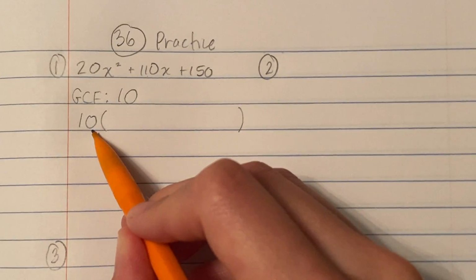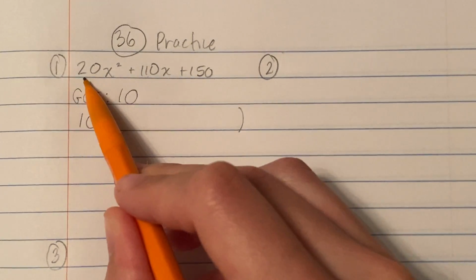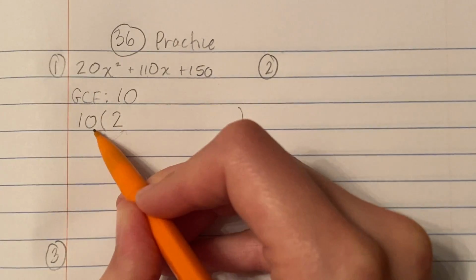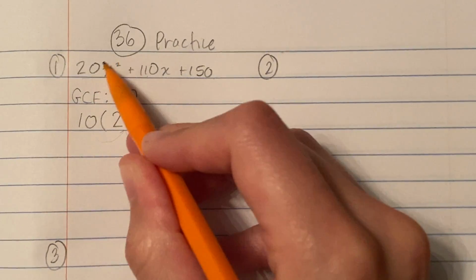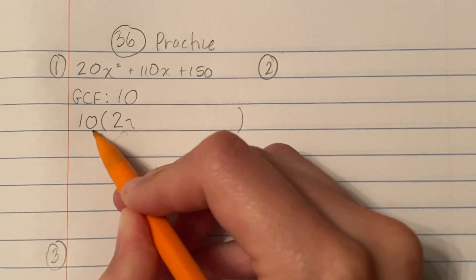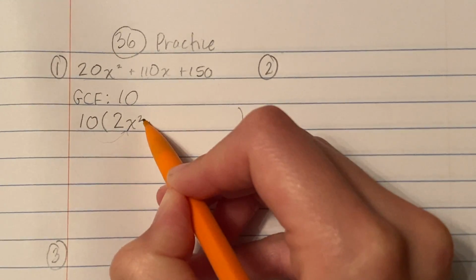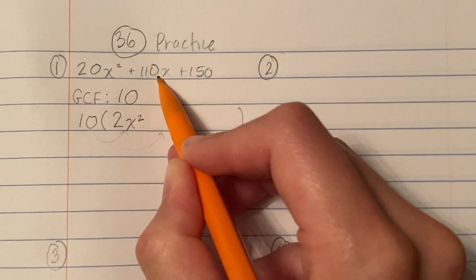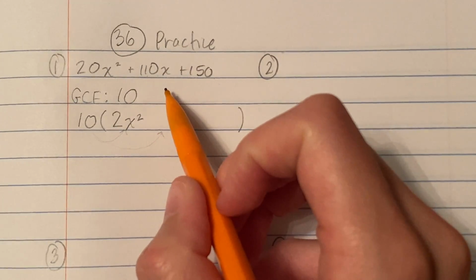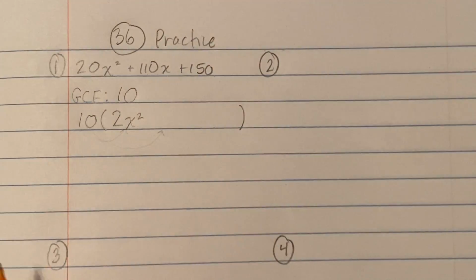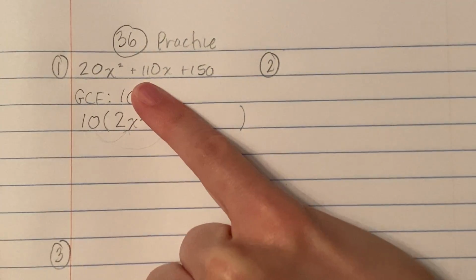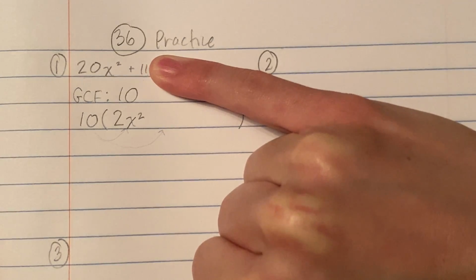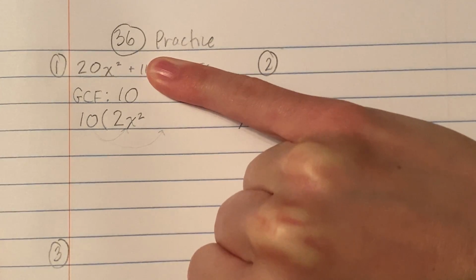So I'm asking myself 10 times what is 20x squared? So 10 times 2 is 20. And I want there to be an x squared. There's no x's here on the 10, so I have to put the 2 x's here. Okay, 10 times what is 110? Now this might not be a multiplication fact you know in your head, but hopefully you know that when I multiply a number times 10, it just adds a 0. So if I want to figure out 10 times what equals 110, I can just knock off that 0, and I can see it's an 11.